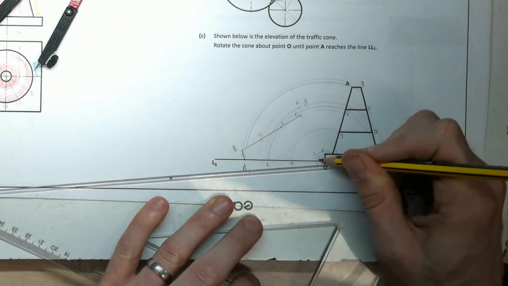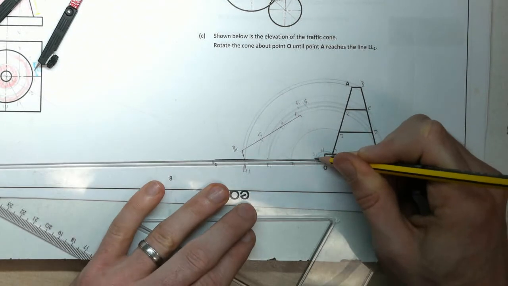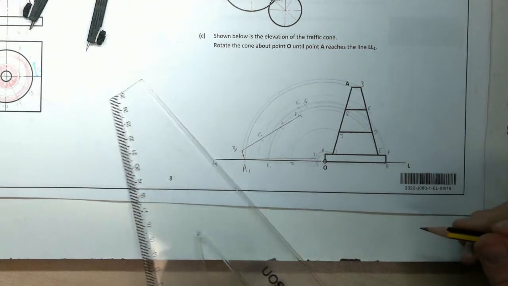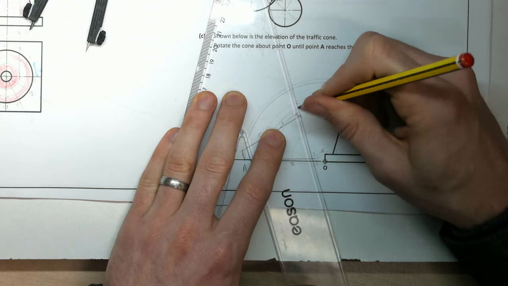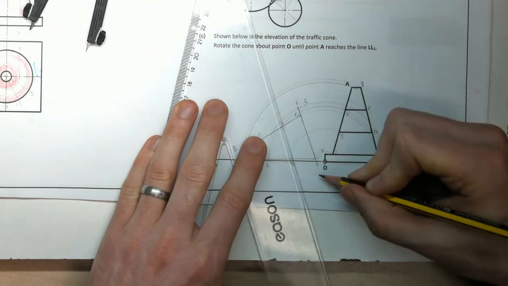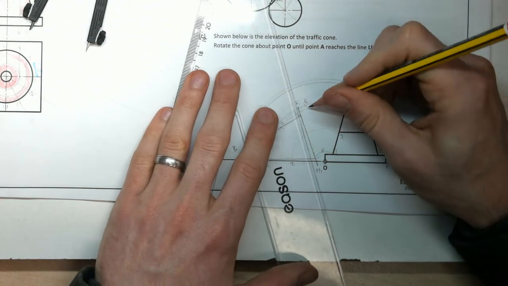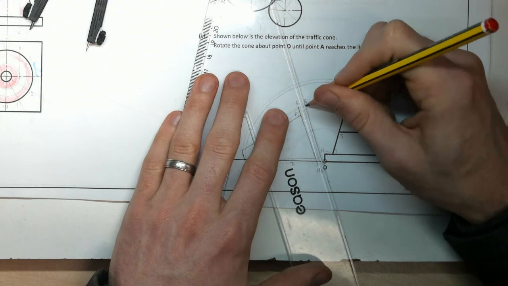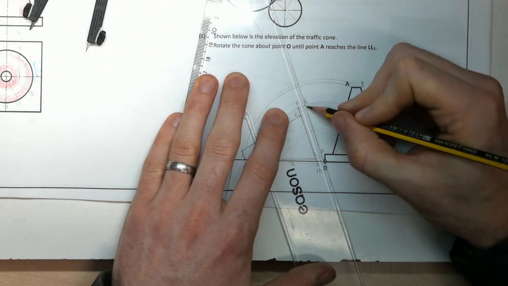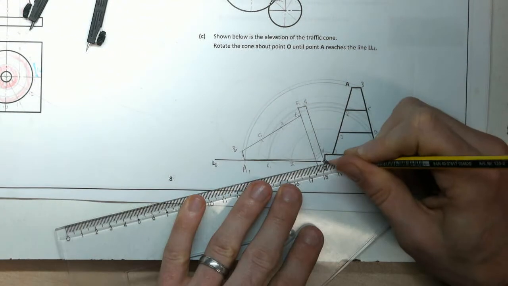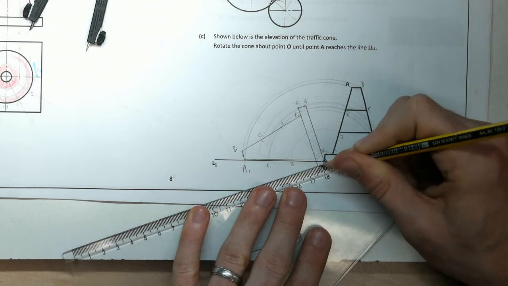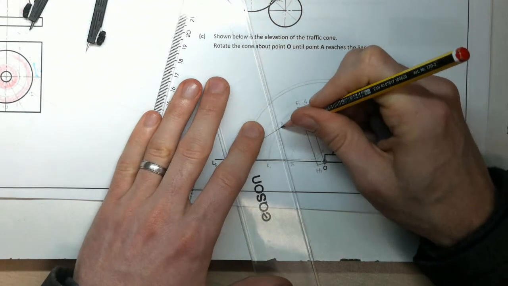Same with I through to A. And F joins through to H. It's H there. G joins to O, so G1 to O. And just finish that off, and draw my white stripe then.